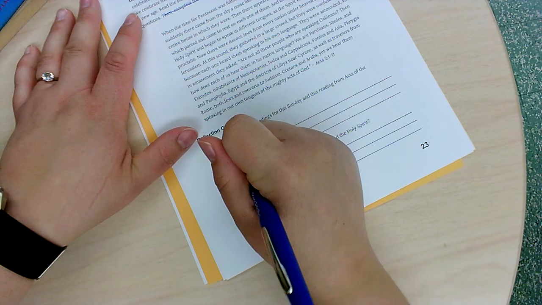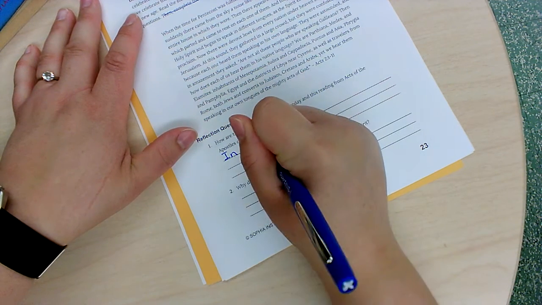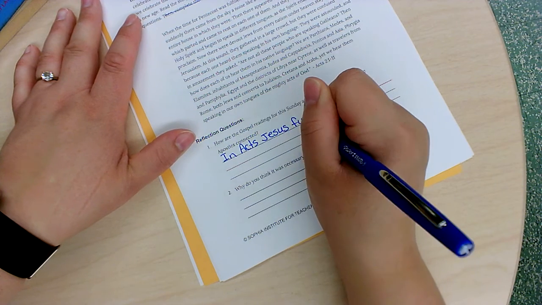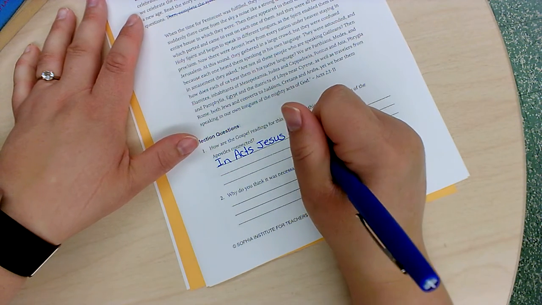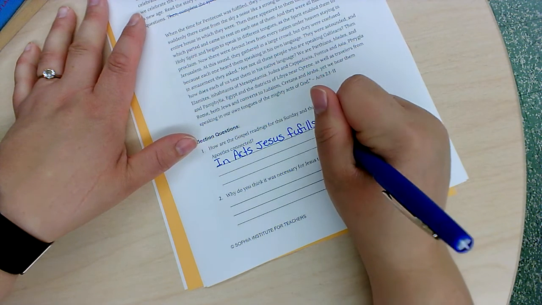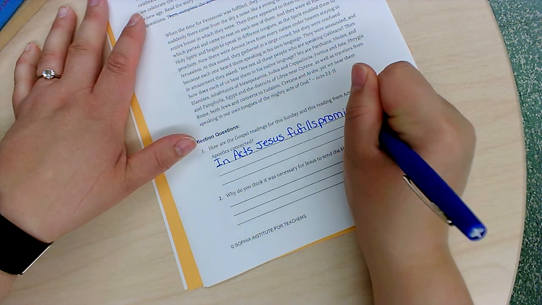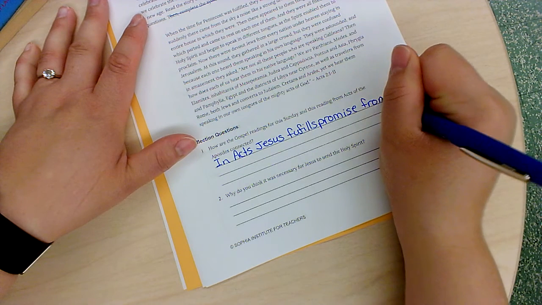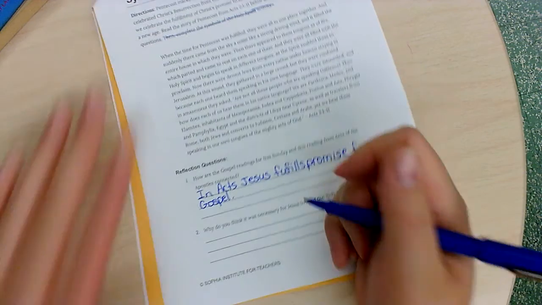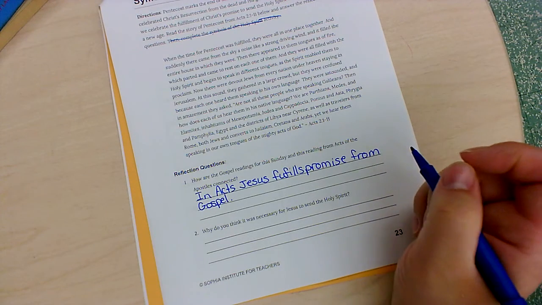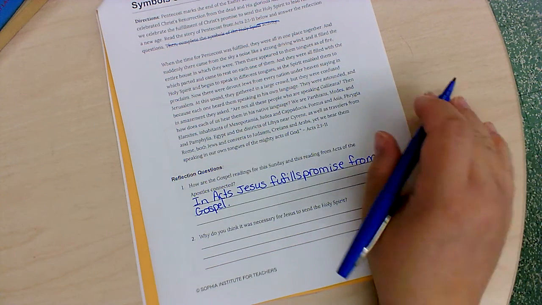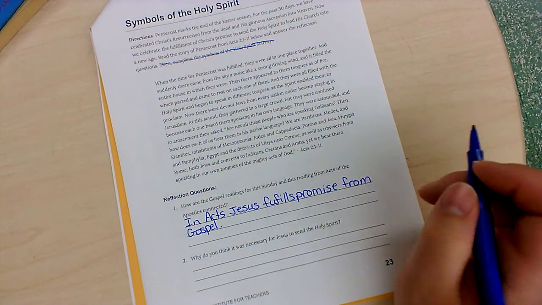So in Acts, Jesus fulfills the promise from the gospel. What did they both talk about? So they both taught us about the Holy Spirit.